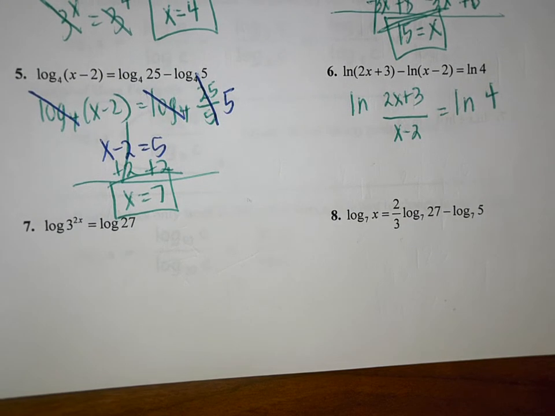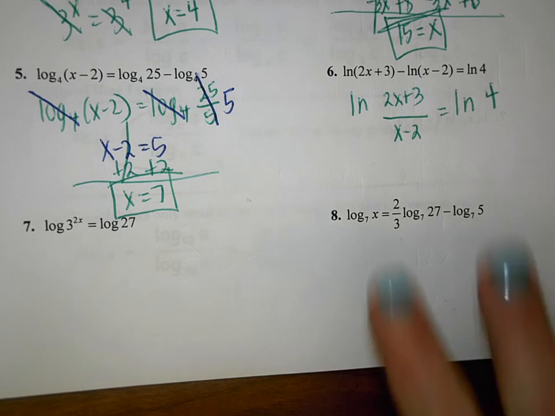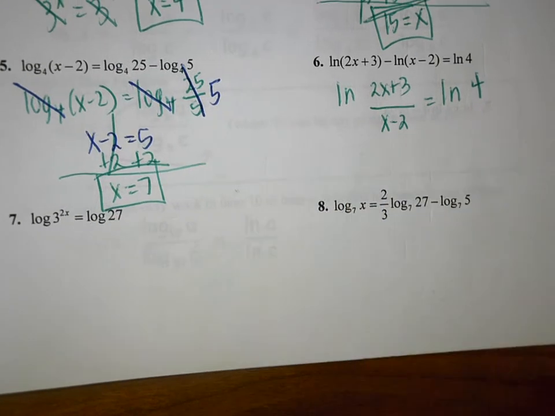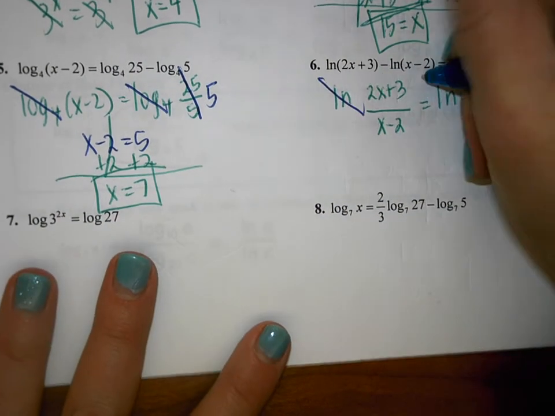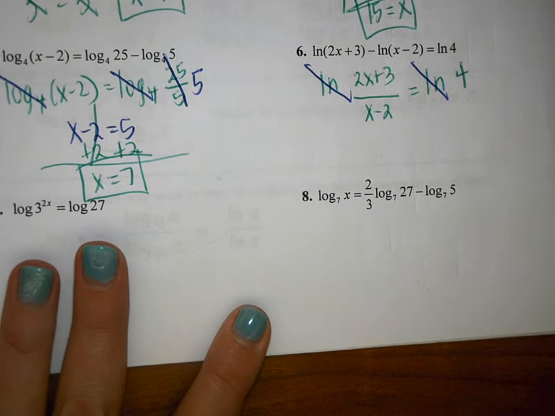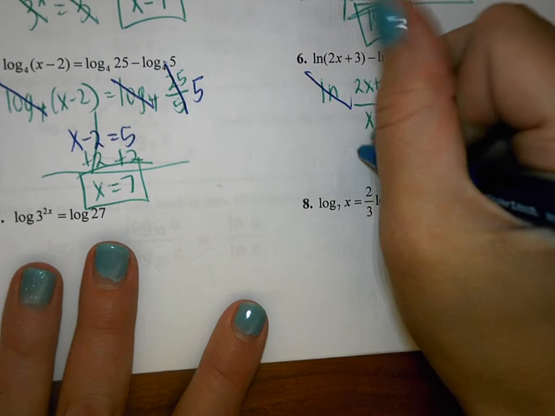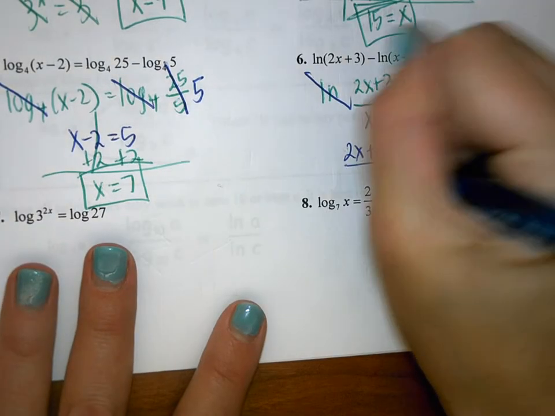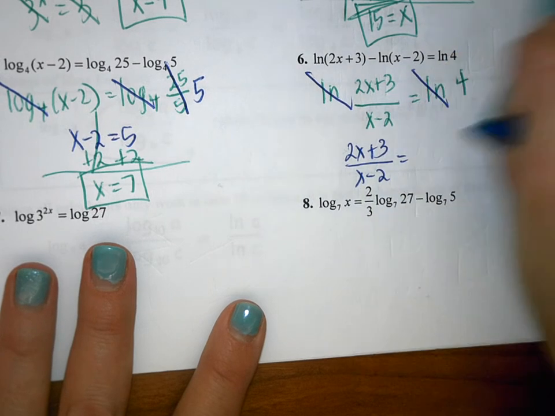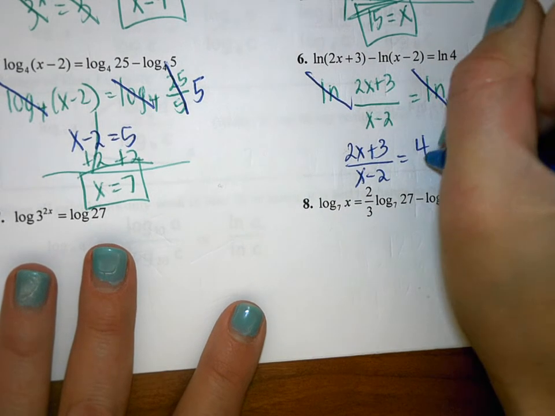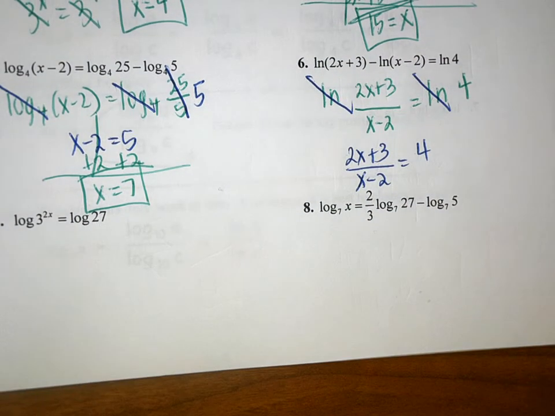So next step is to do what, Yelzar? Good. So we drop these off, and we set them equal to each other. So we have 2x plus 3 over x minus 2 equals 4. Who knows what to do now?